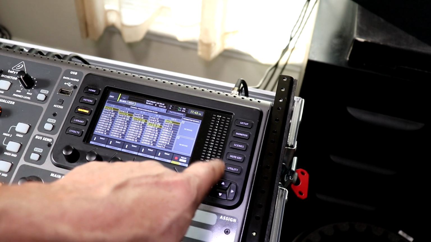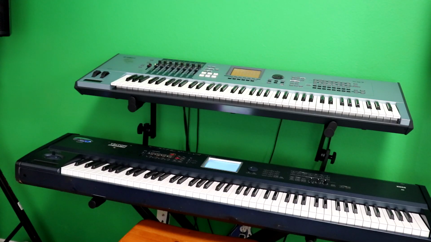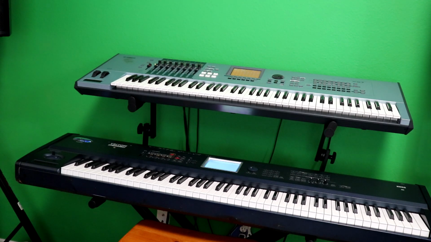So we're going to start with the inputs here. Okay, I have a Korg Triton plugged into channels 13 and 14 on the back of my X32, and I have a Yamaha XS7 plugged into channels 15 and 16 on the back of the mixer. I have some demo songs called up in each keyboard. I'm going to play these demo songs, and we're going to talk about routing in a little bit more detail. So let's start playing the songs.